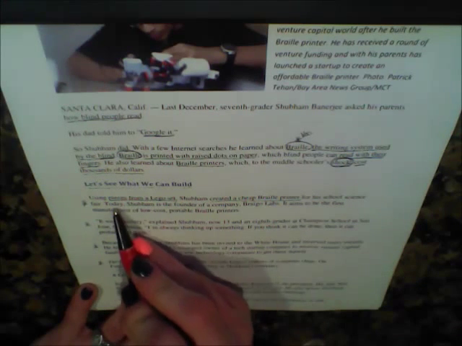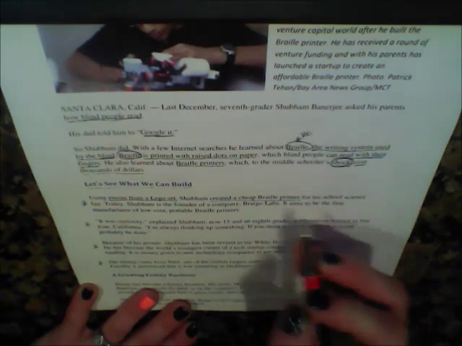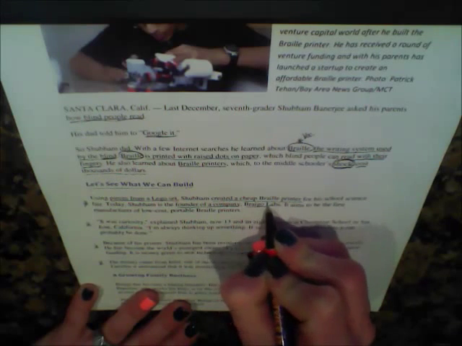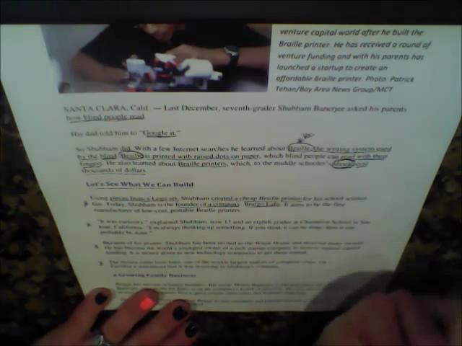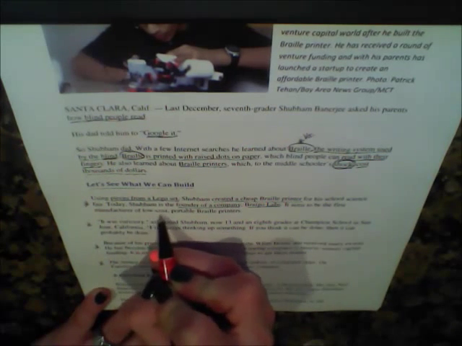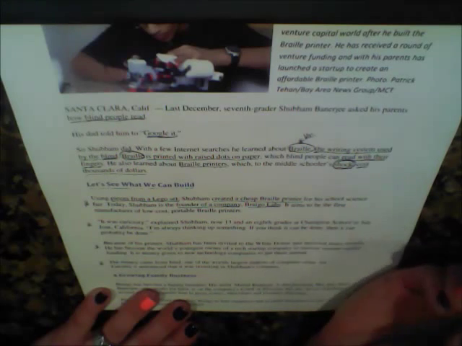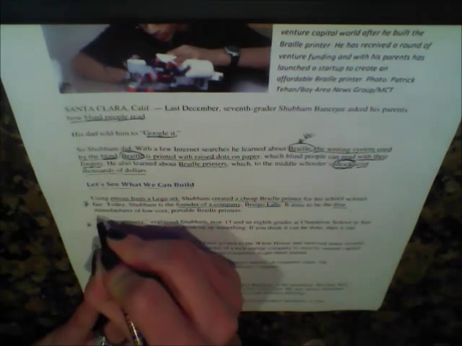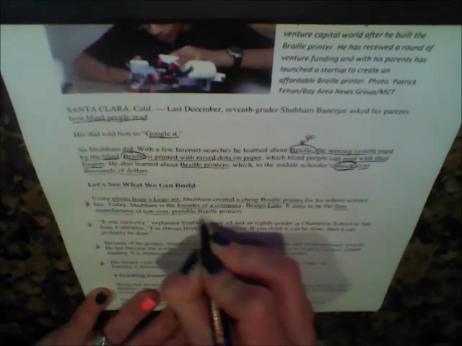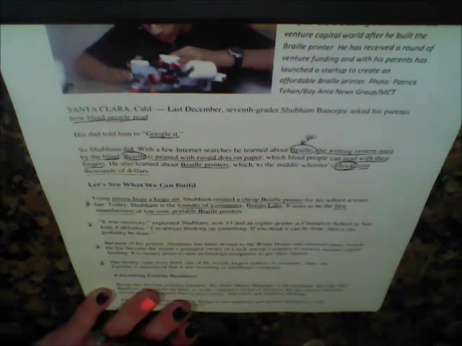Today, Shabaham is the founder of a company, Braille Labs. And so I think founder of a company, and then that Braille Labs is definitely important because that's the name of the company. It aims to be the first manufacturer of low-cost portable Braille printers. The important piece, first manufacturer. Okay, and then we know this is most important, low-cost portable Braille printers.